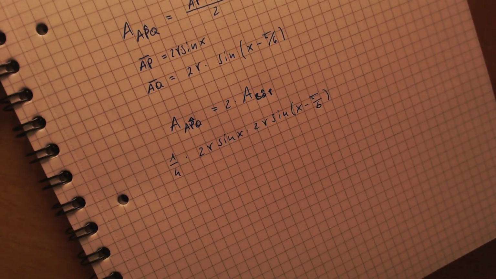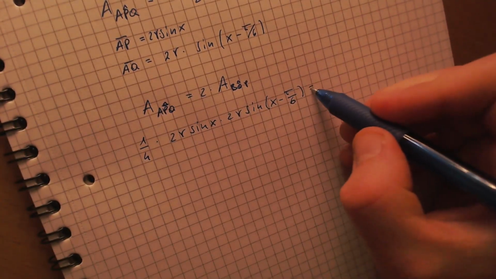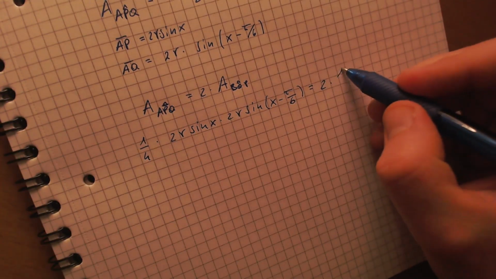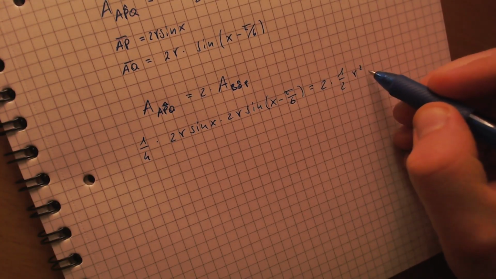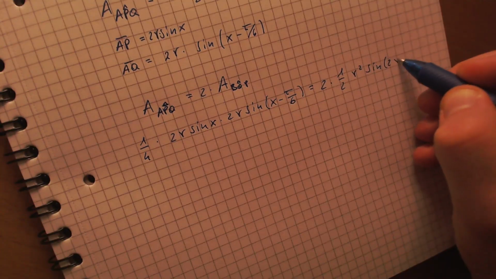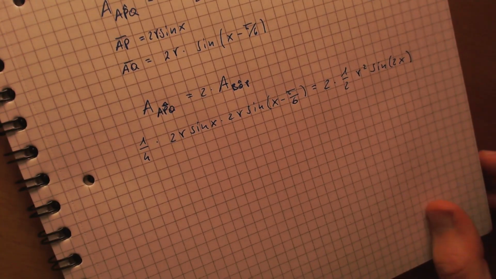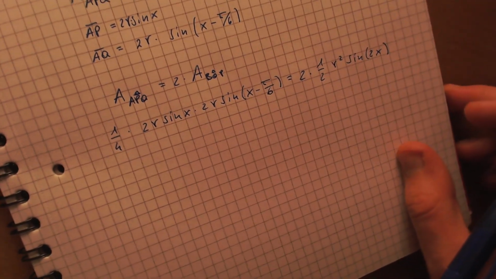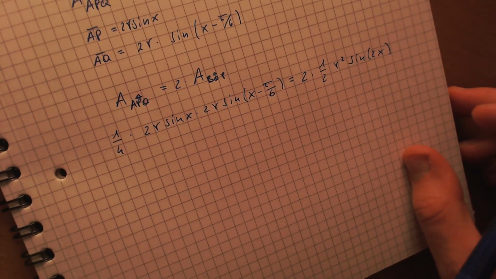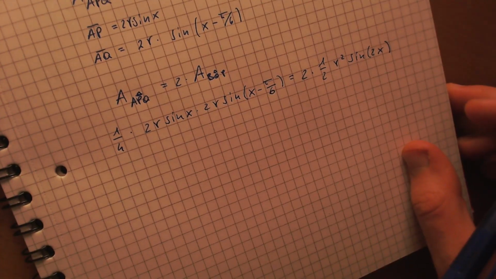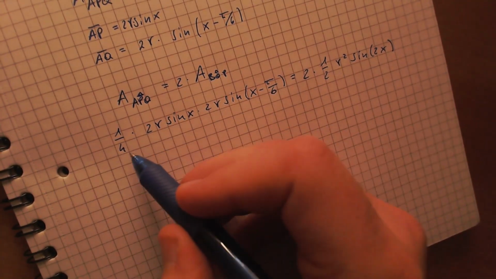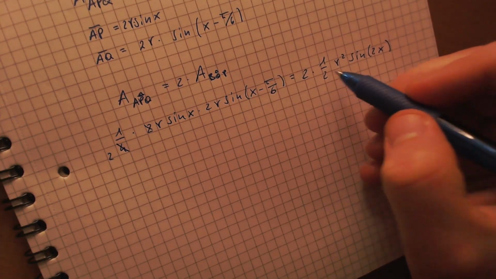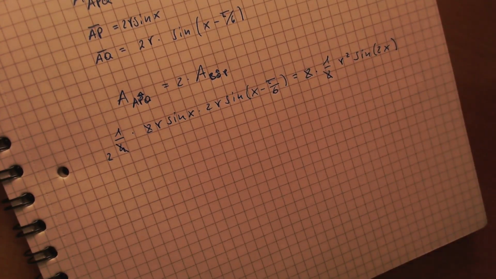Okay, and this is equal to 2 times the area of BOP, with respect to x.